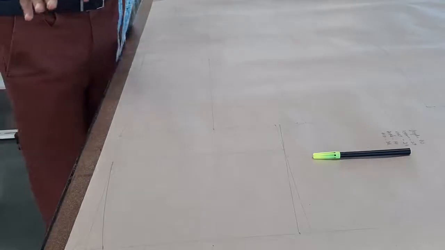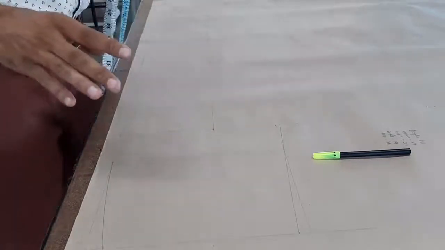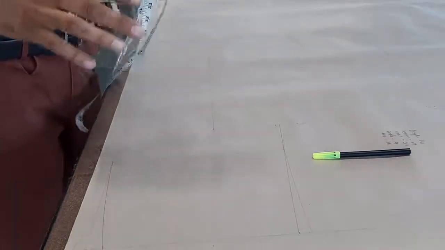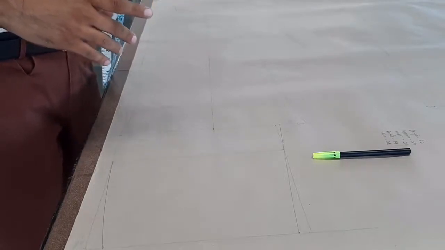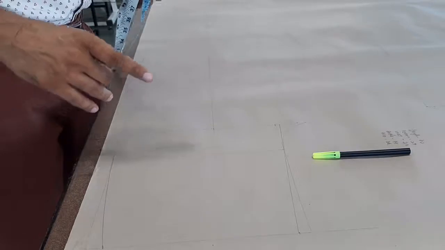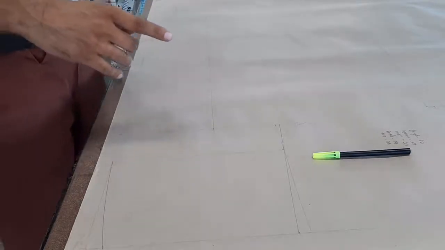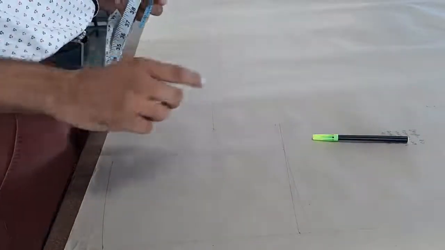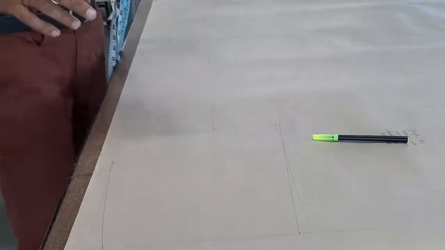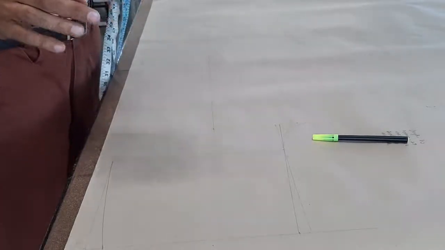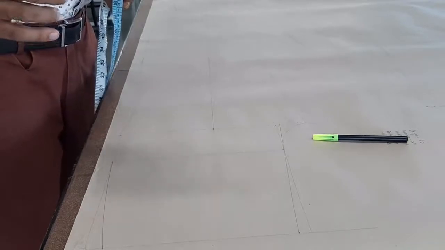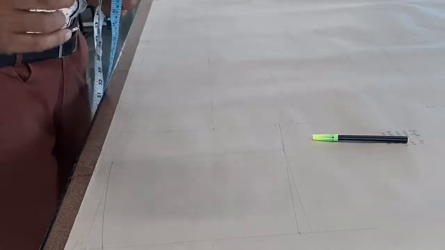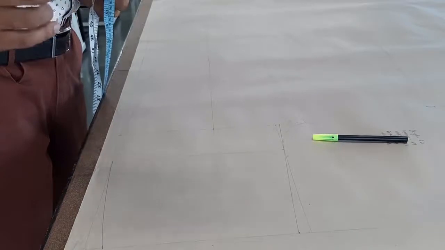So guys, here we are going to start to draft the pattern for front trousers. The first step is the length. How much length will we take? Here we have taken 40 inches length. From the 40 inch length, we subtract the belt width of 1.5 inches and add 0.5 inch for seam allowance. So the total length that we get is 39 inches.